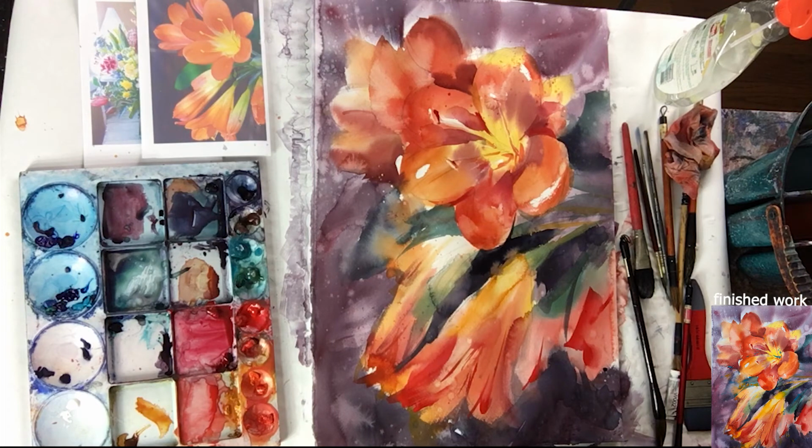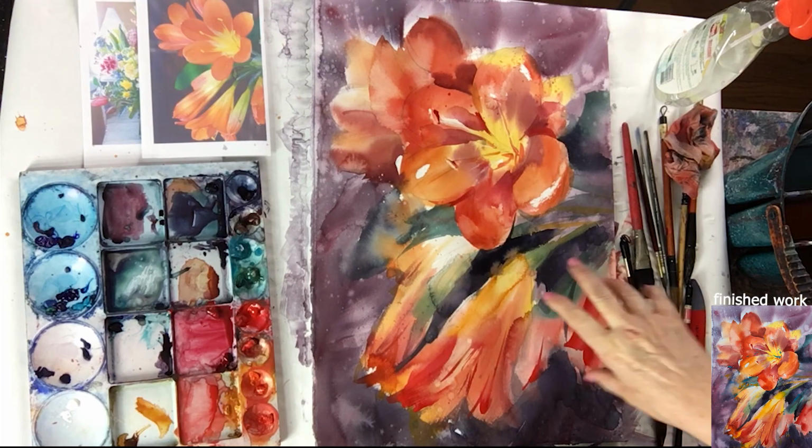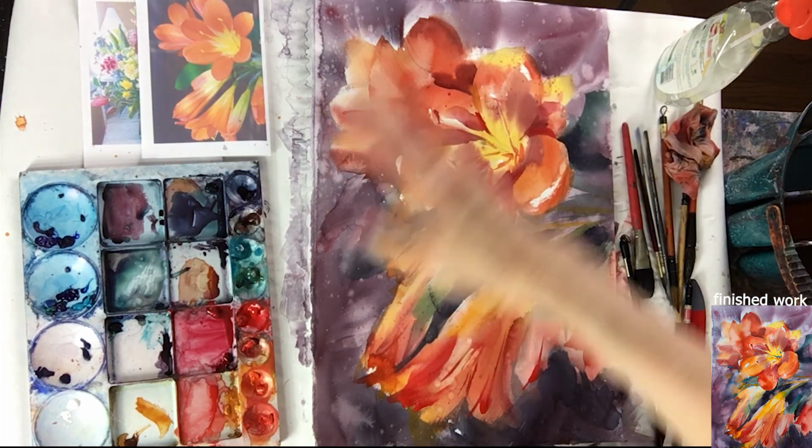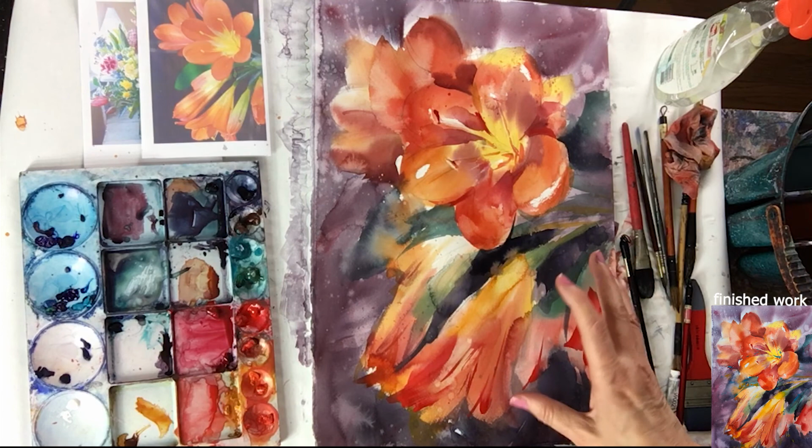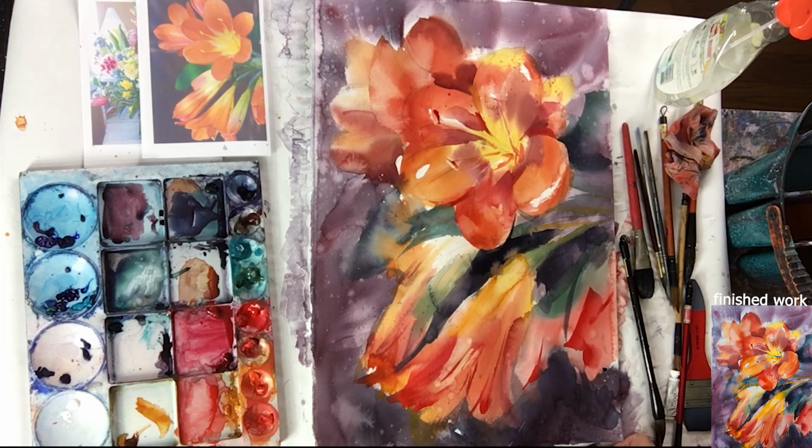Fabulous. It's such a learning process. It is, but it's fun, and you just have to practice over and over. Right, exactly. It's all about the practice. And this one was not easy because it had a dark background. So that makes it a little bit more complicated.